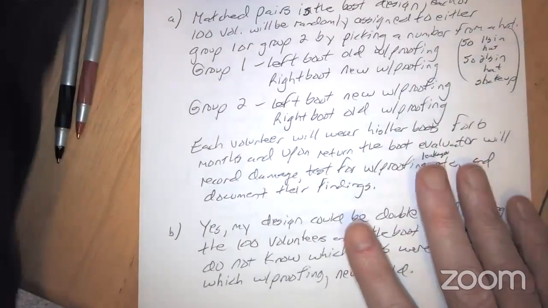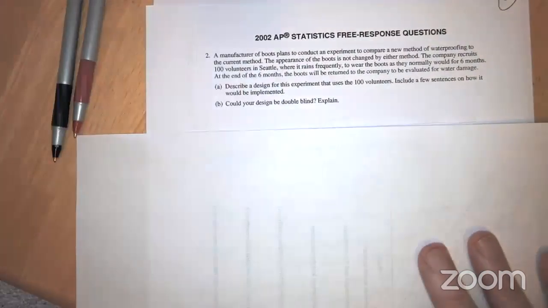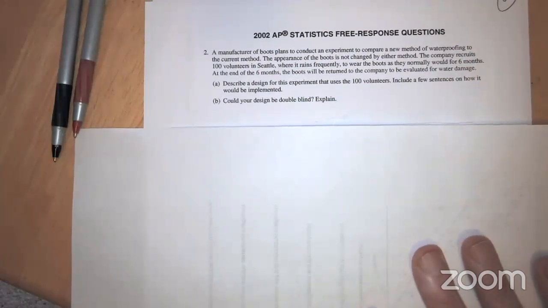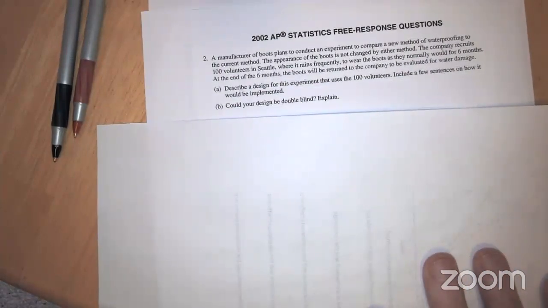So this is the waterproofing in the boots. I'll cover up my answer here. This is from the 2002 exam. So this is the waterproofing in the boots. Again, this is sort of AP reader lingo, from some of the old timers who've been reading for a while.